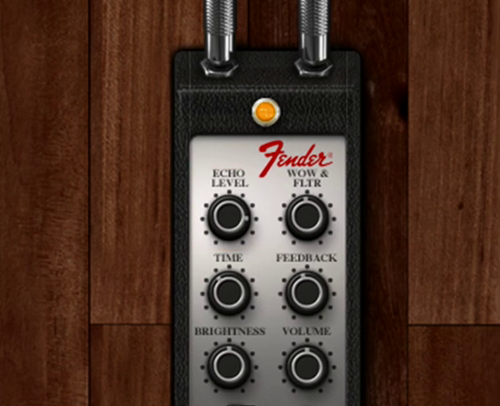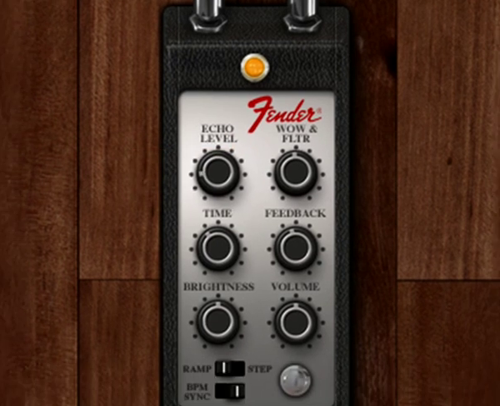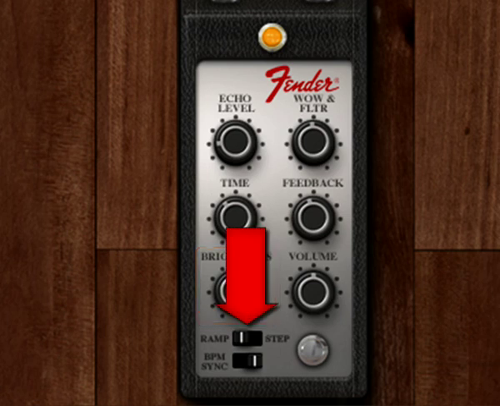The wow and flutter effect allows you to introduce a subtle pitch drift that emulates the effect of an aging, vintage tape echo effect. The brightness control alters the high-frequency content of the effect for everything from a mellow, mid-range tone to a bright, biting echo effect. The ramp step effect lets you choose how quickly the changes to the effect take place, and the BPM sync allows each echo to be perfectly in sync with the BPM of your host DAW or metronome.